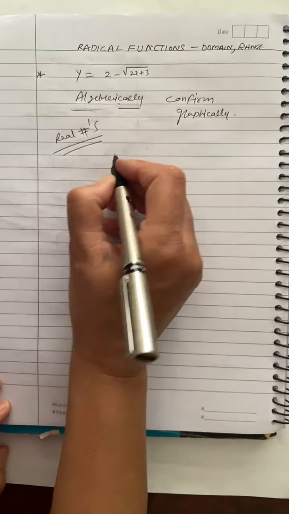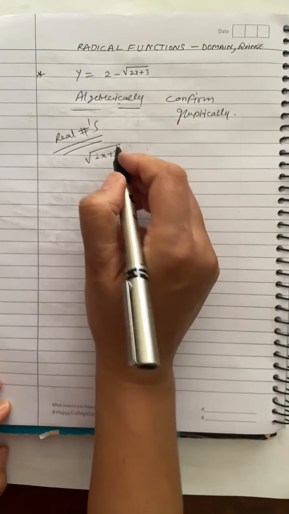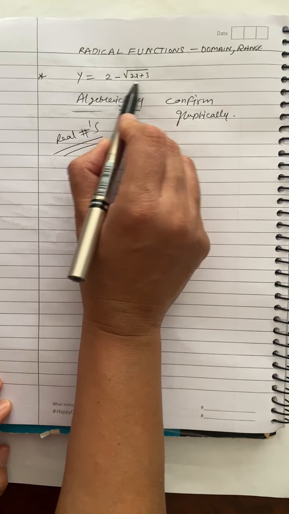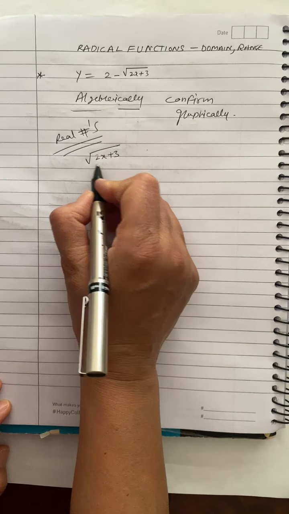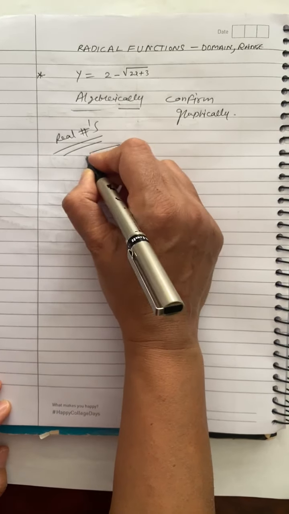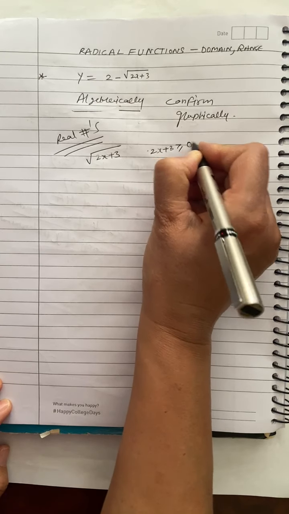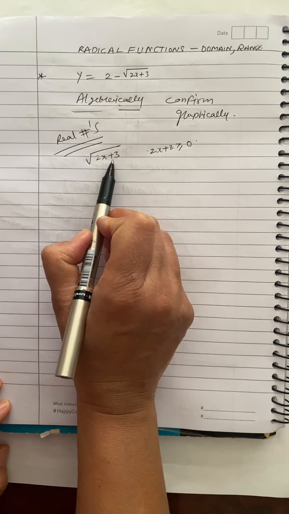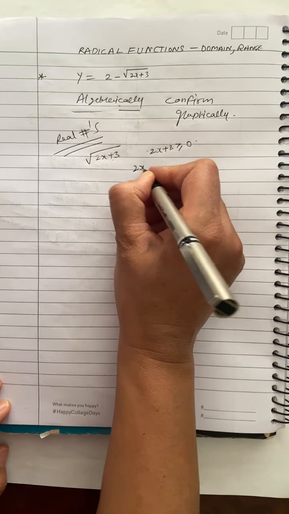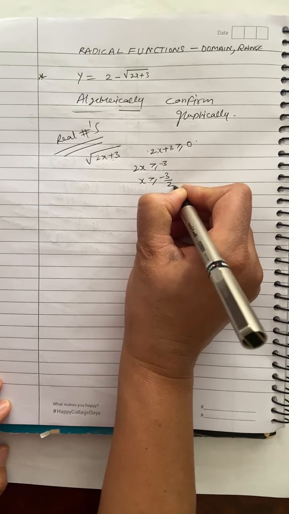First thing is that whenever you have a square root function, for example here 2x plus 3, this function consists of a square root or a radical function. So we know that whatever is inside the radical has to be greater than or equal to 0, because we are talking about real numbers here. So this has to be greater than or equal to 0, which means 2x is greater than or equal to negative 3, and x is greater than or equal to negative 3 over 2.